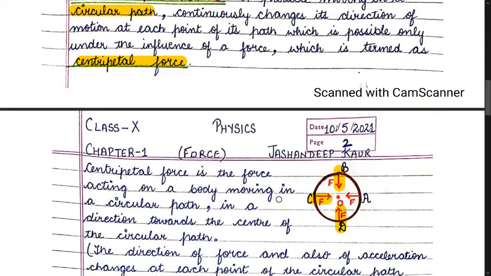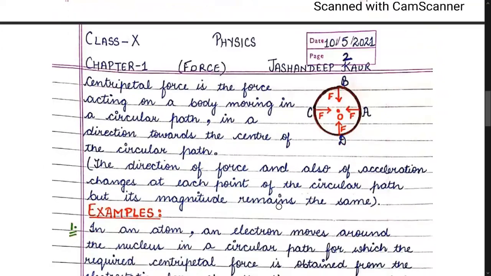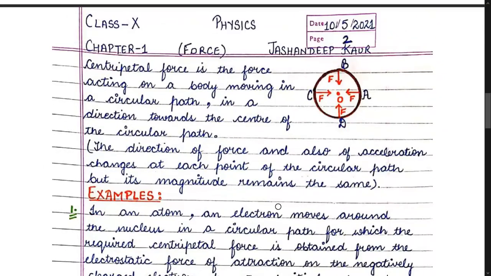The definition of centripetal force is given on page number 2 of the PDF. Let us see the definition. Centripetal force is the force acting on a body in a circular path.